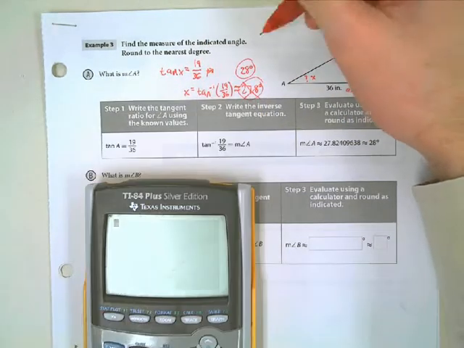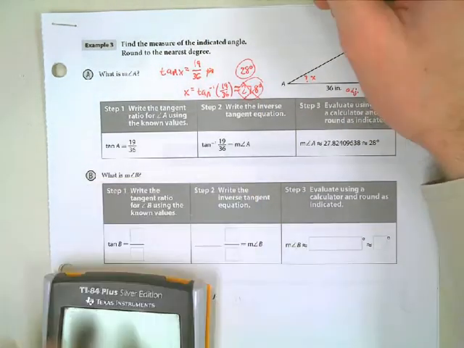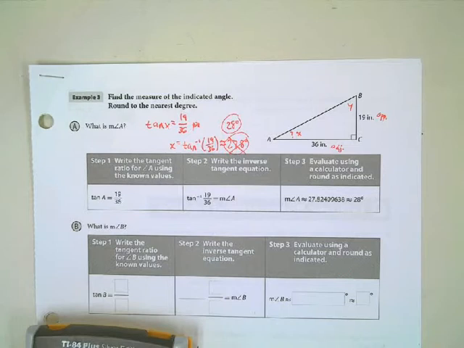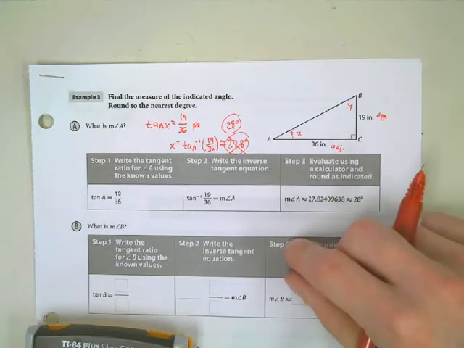All right, so let's try another one here. Let's solve for angle B. So here's angle B. We'll call this angle y, just because it's a different value. All right, so let's set this one up.